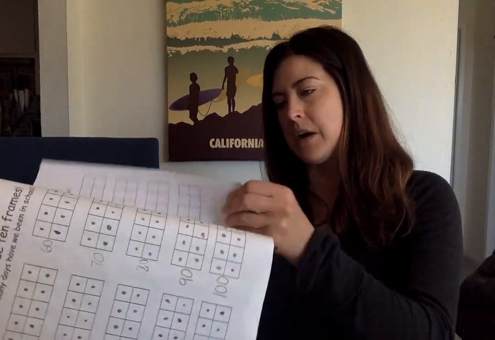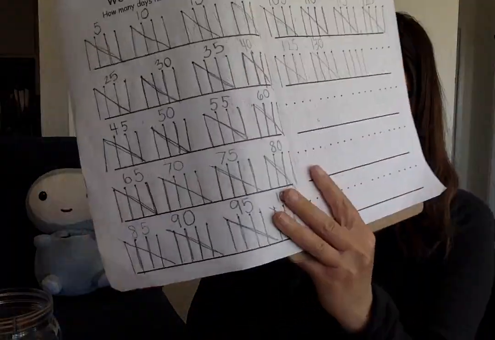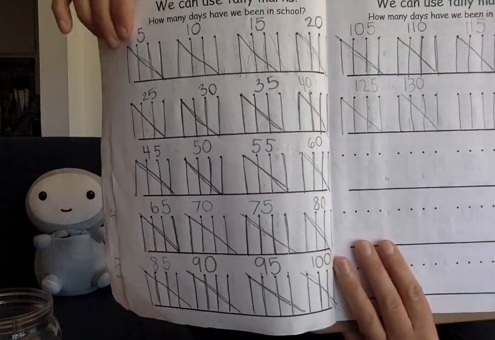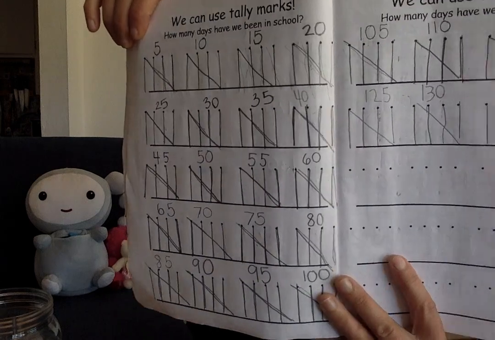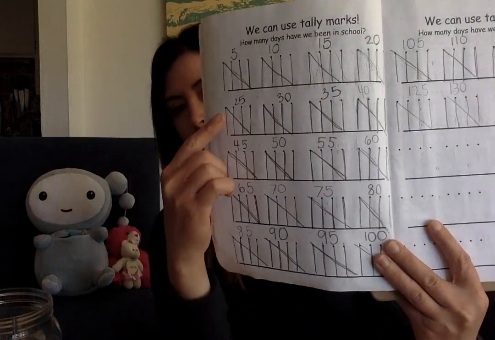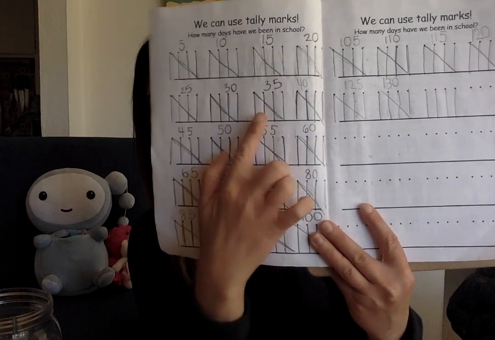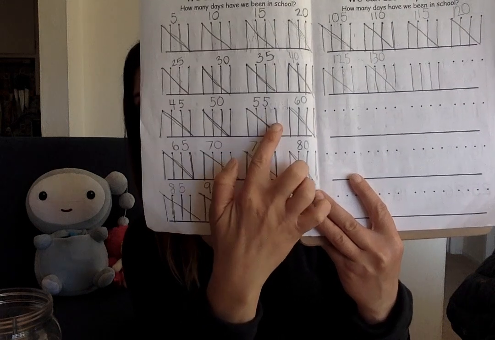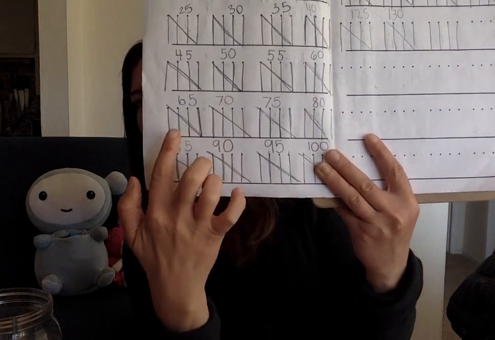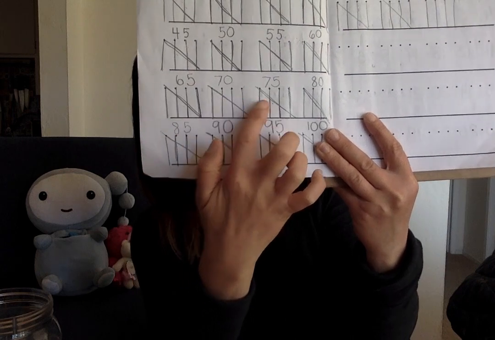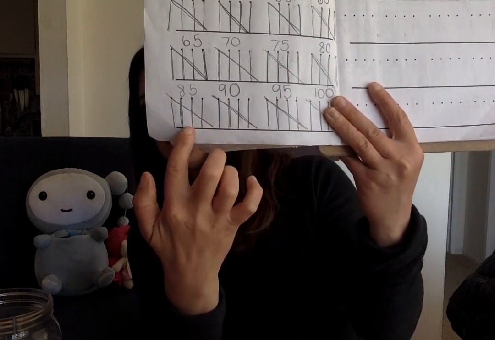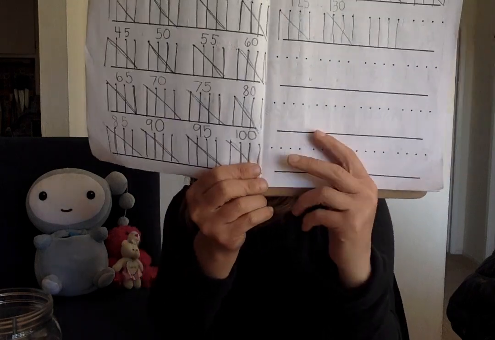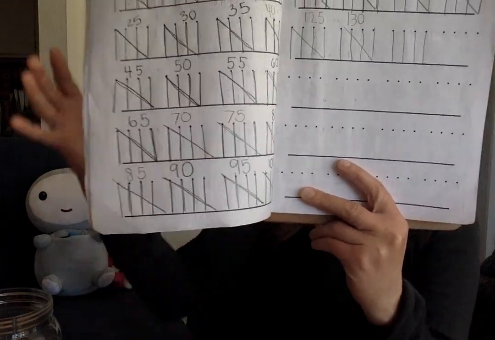Turn to tally marks. We don't count by tens on this page. We count by fives. 5, 10, 15, 20, 25, 30, 35, 40, 45, 50, 55, 60, 65, 70, 75, 80, 85, 90, 95, 100. On all of our counting, there's 100 on this side, then we have to move over here.